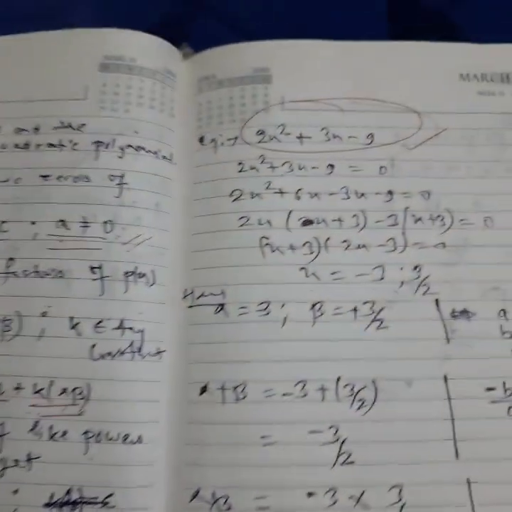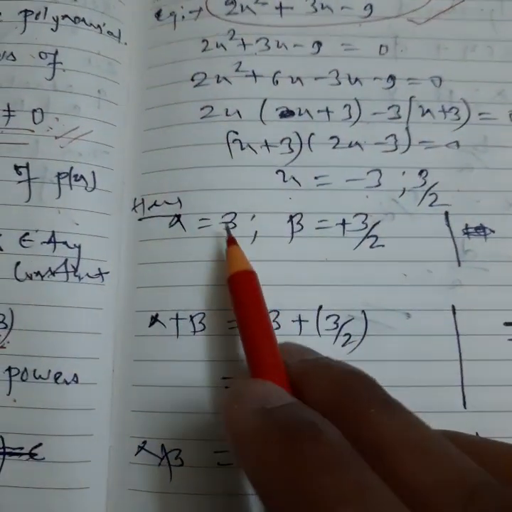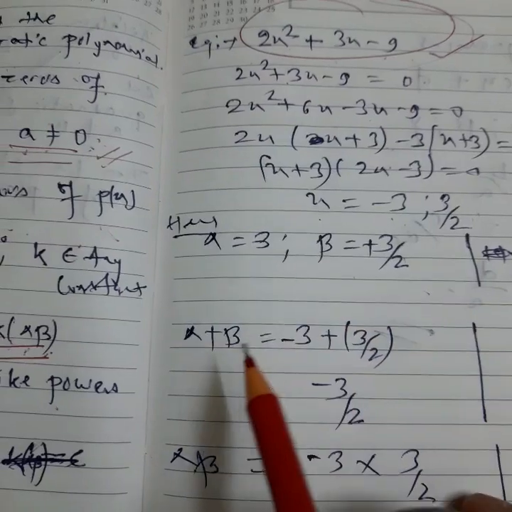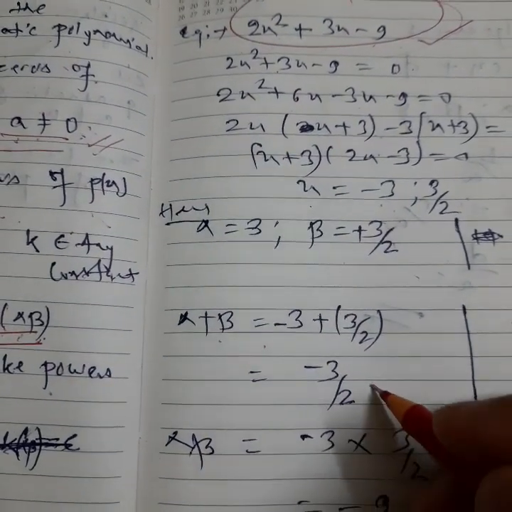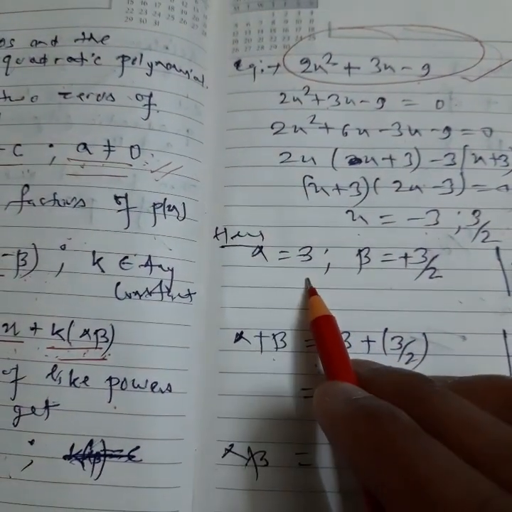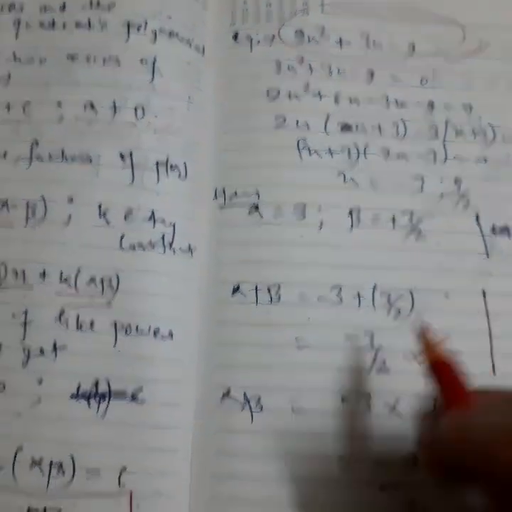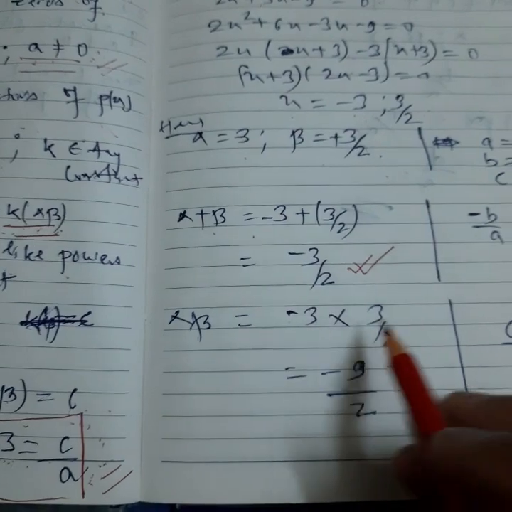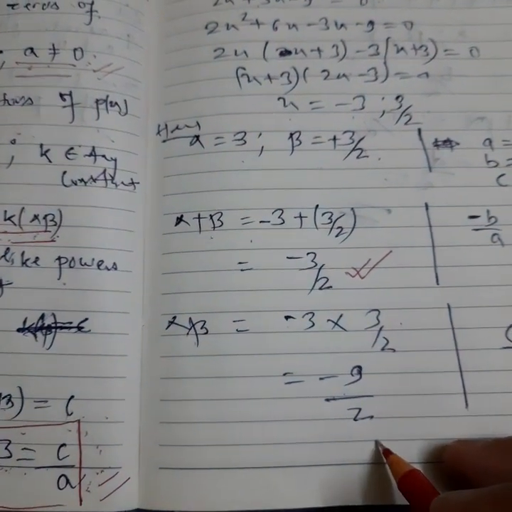So let us use it here. If we add these two zeros, minus 3 and 3 by 2, that is alpha plus beta, we get minus 3 by 2. If we multiply alpha, minus 3, and beta, 3 by 2, we get the product of zeros, minus 3 into 3 by 2, that is minus 9 by 2.